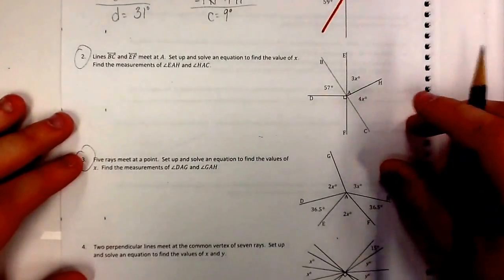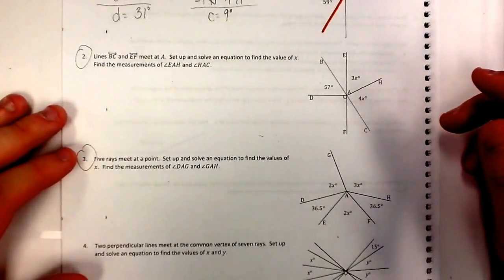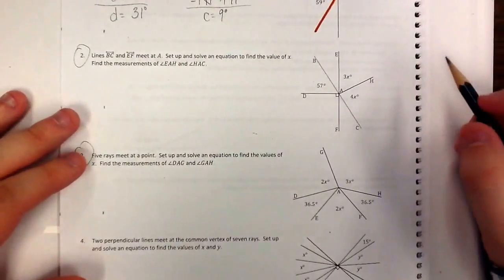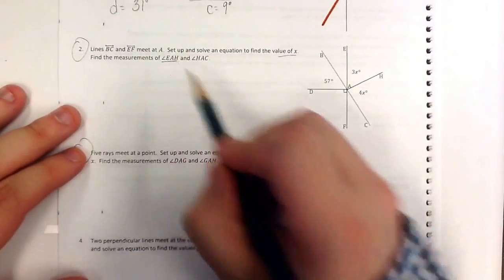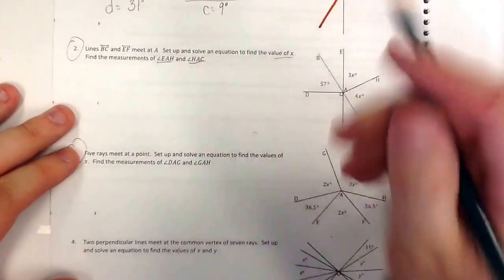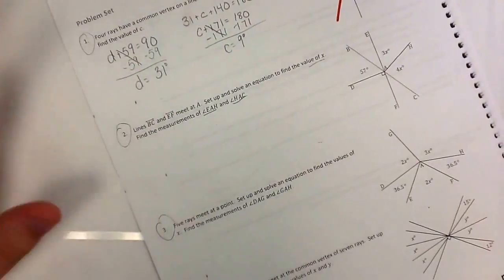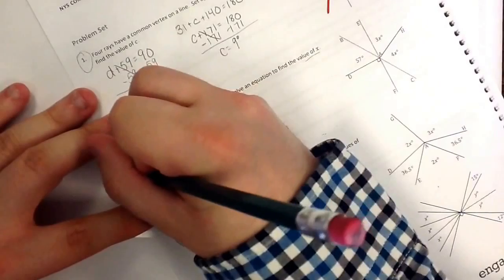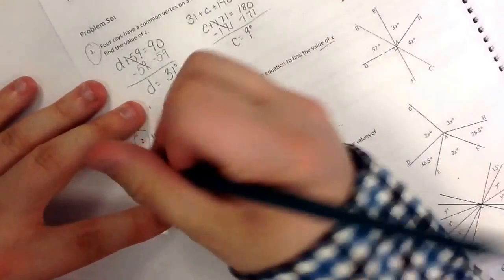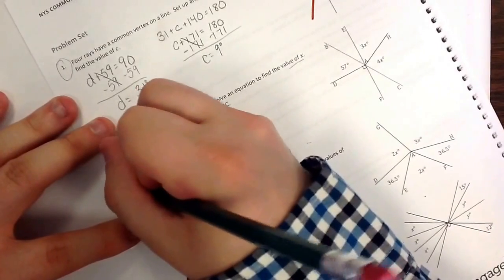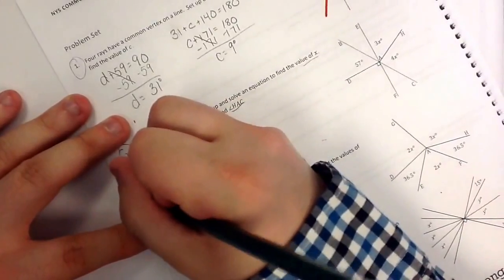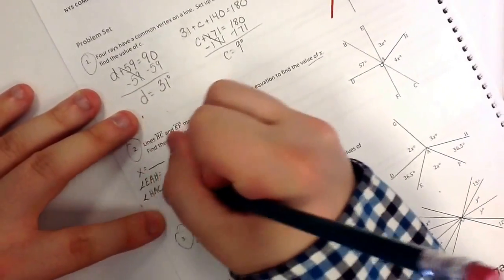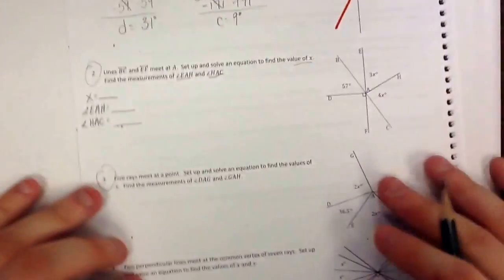Number 2, lines BC and EF meet at point A. Set up and solve an equation to find the value of X, then find the measurements of angle EAH and HAC. So first I'm going to write down everything that we need to find. We need to find the value of X, the measure of angle EAH, and the measure of angle HAC. So we need those three blanks filled in.